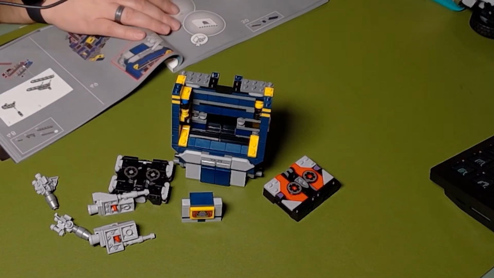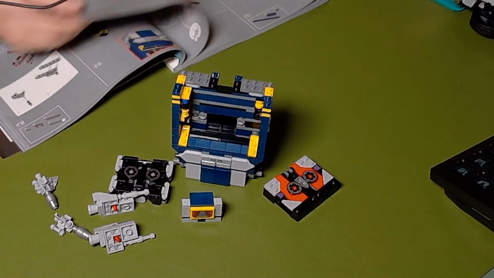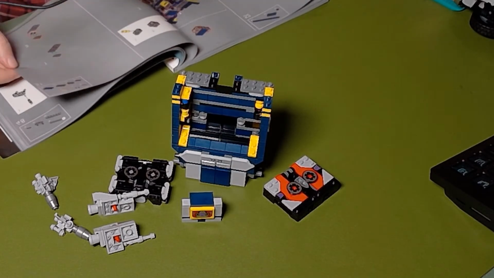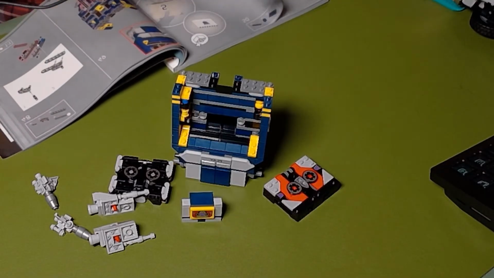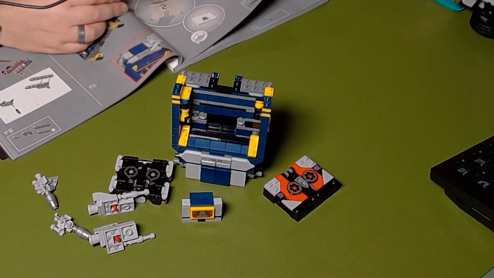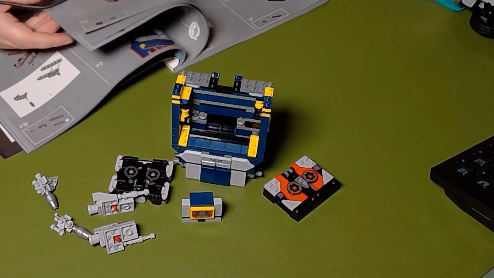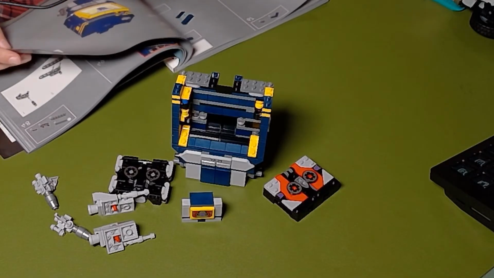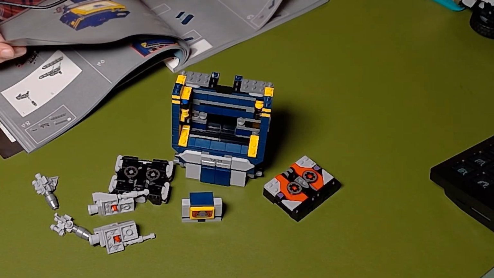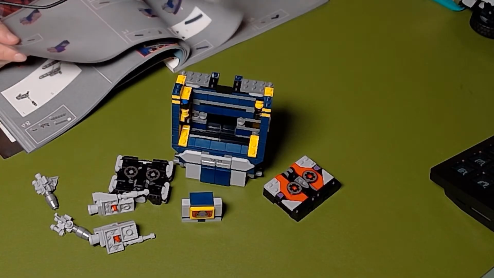Okay. Time is it? 10:26. All right. How long is bag 5? Oh, it builds the cassette door. I might have to do that.